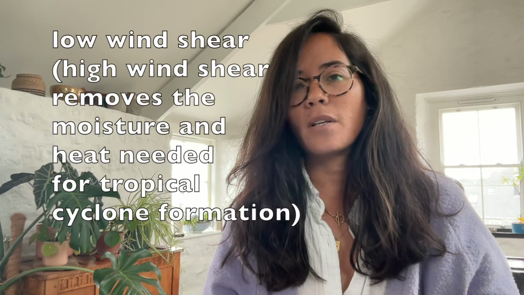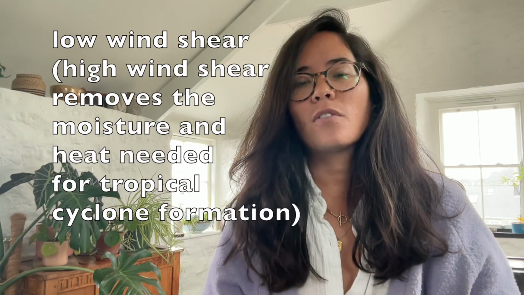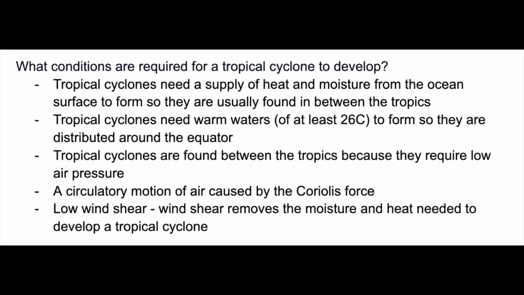Obviously, you'll need the presence of the Coriolis force, which will always be present because of the Earth's rotation, but that will influence whether the tropical cyclone winds are blowing towards the right or towards the left. You need a low wind shear because with high wind shears, you'll remove the moisture and the heat needed for tropical cyclone formation.